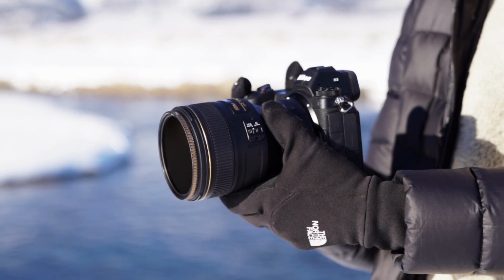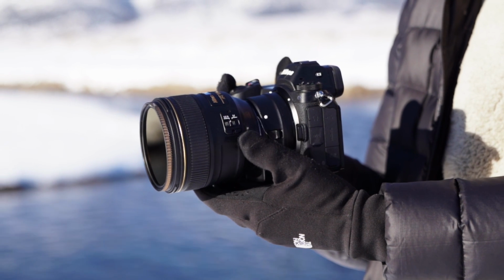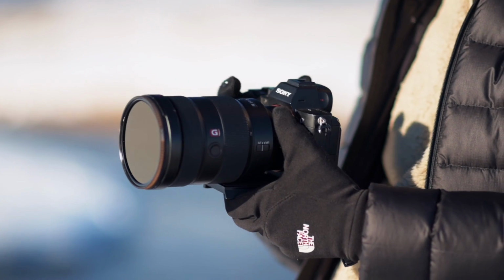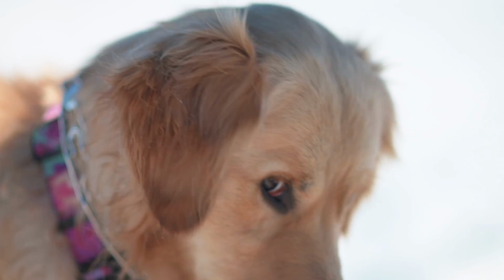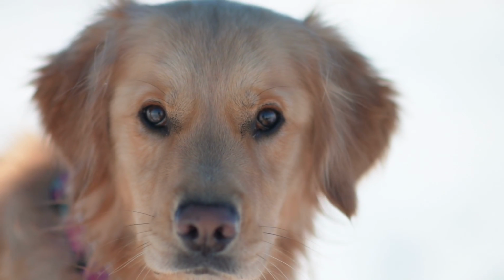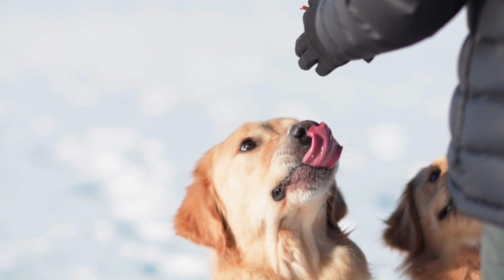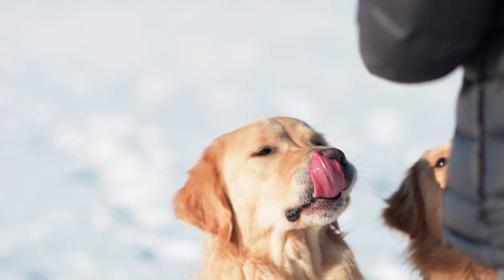Now let's move on to the next B-roll setting, which is aperture. And I like to shoot all my lenses at wide open as possible for B-roll. So that's 1.8 on the Nikon 85 and 2.8 on the G Master lens. And this is because it's gonna give us a nice shallow depth of field and subject separation, bringing your audience's attention to wherever you have focus pulled to.